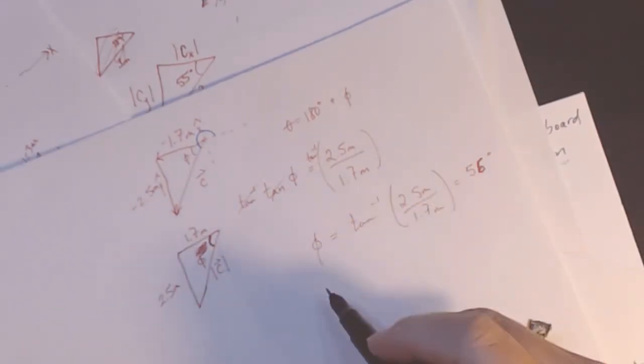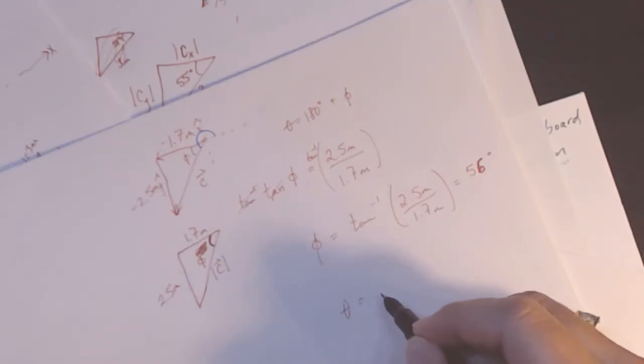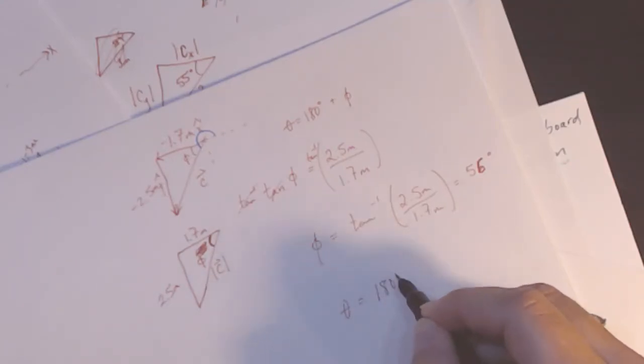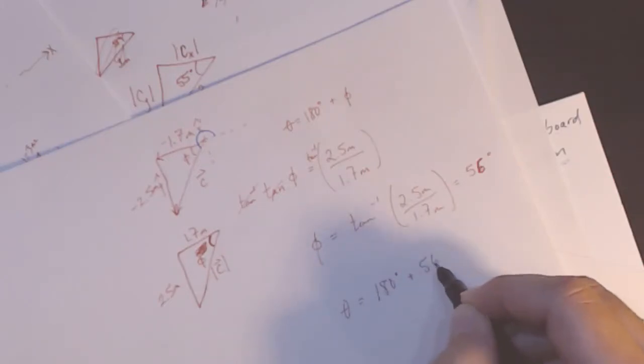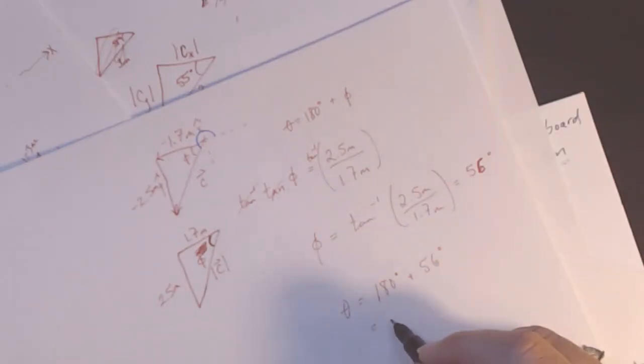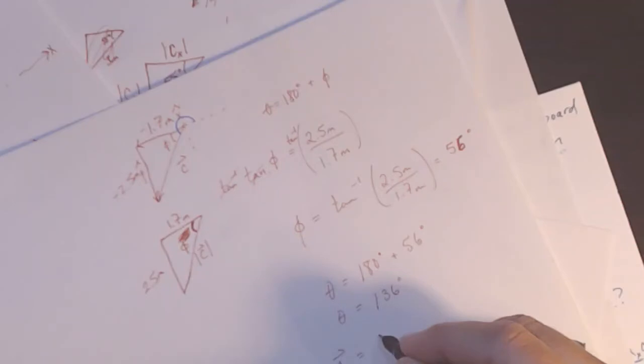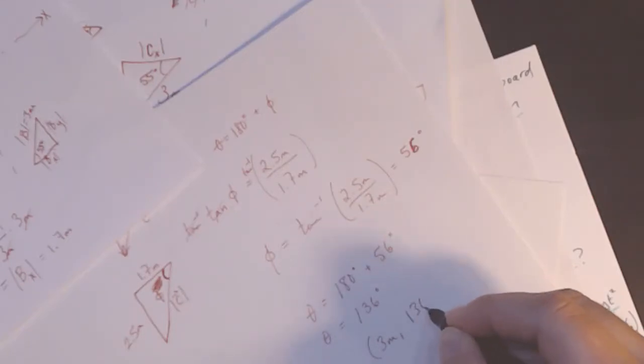So once I have my phi, I can get theta is 180 plus that value. This would be my true polar angle. And then I have C. C is 3 meters and then 136 degrees. There.